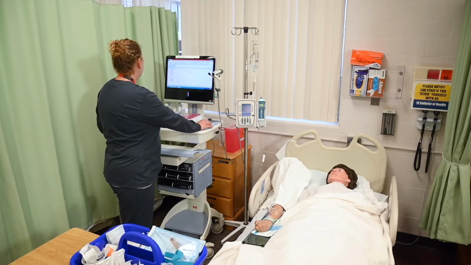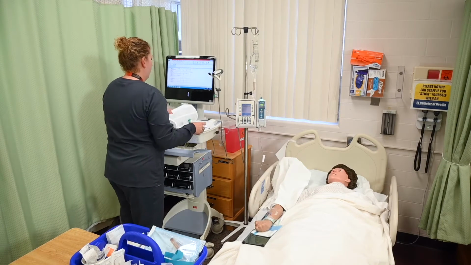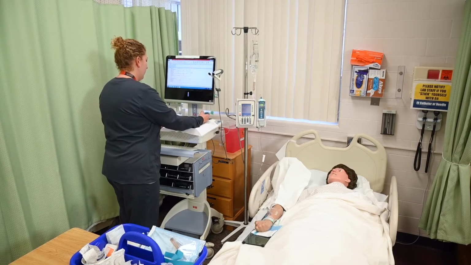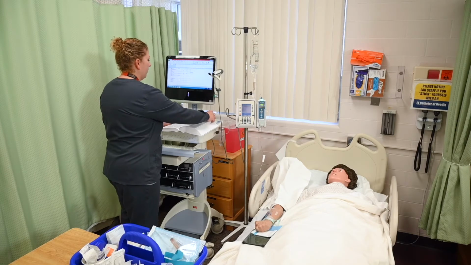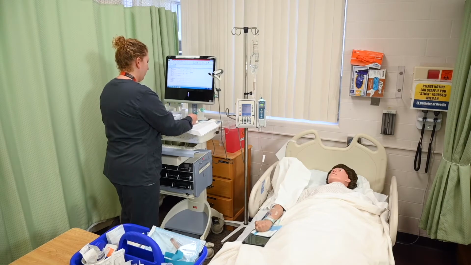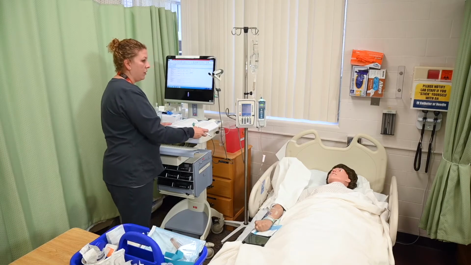Research the medications, including classifications and actions, indications, dosage range and routes, desired therapeutic effects, adverse effects, and nursing implications. Sarah will also check for pre-administration assessments that she needs to do, such as lab or vital signs. She will also check compatibility with the primary IV solution and the length of administration time. I've completed researching my medication.